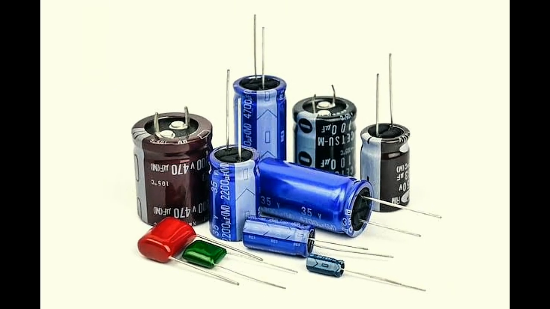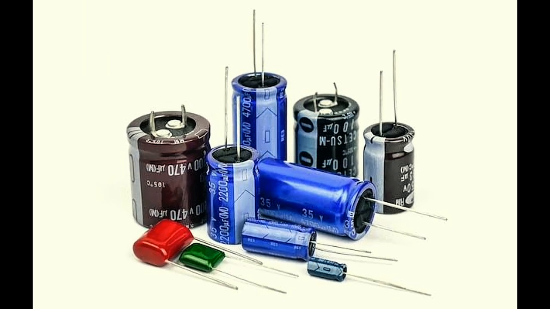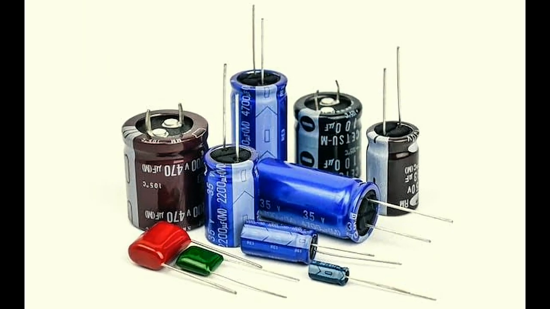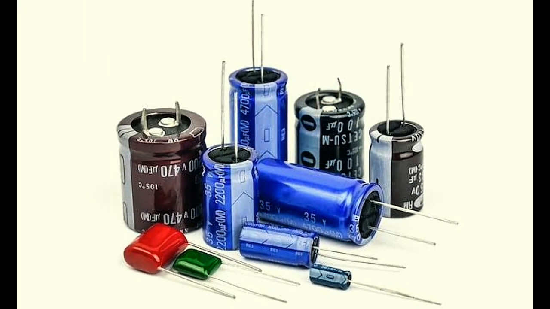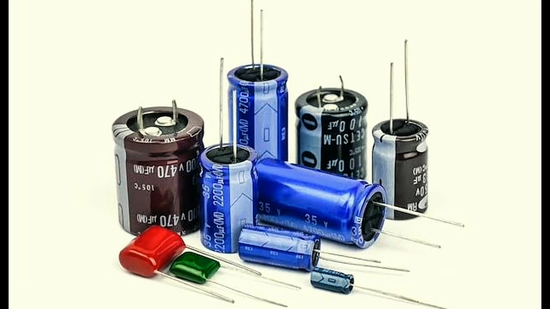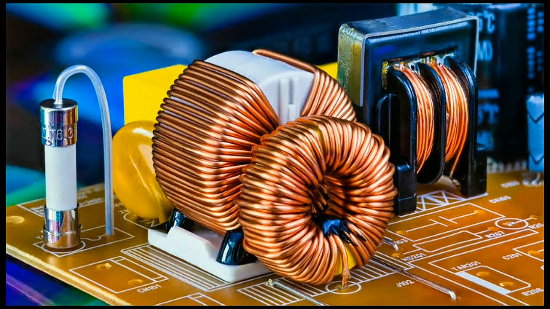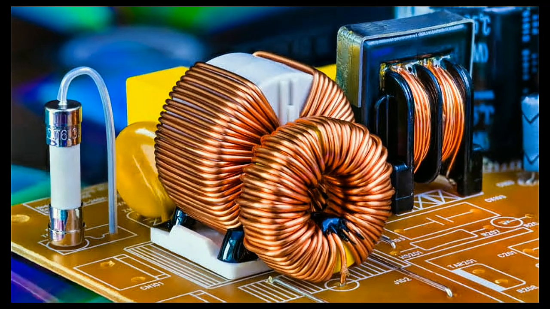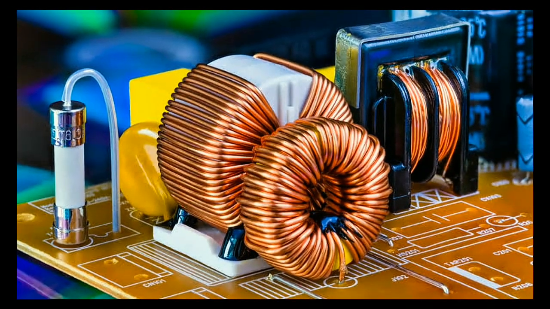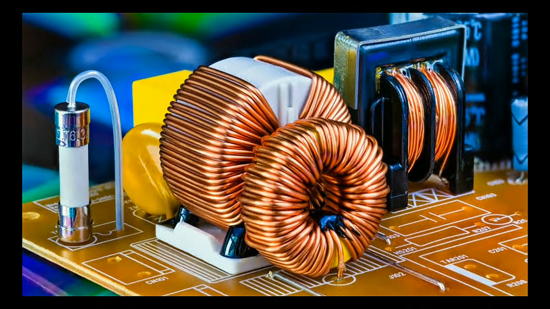Capacitors. They store electrical energy temporarily. They can release energy when needed, and they're used in filtering, timing circuits, and energy storage. Inductors. These store energy in a magnetic field when current flows through them. They're often used in power supplies and transformers.